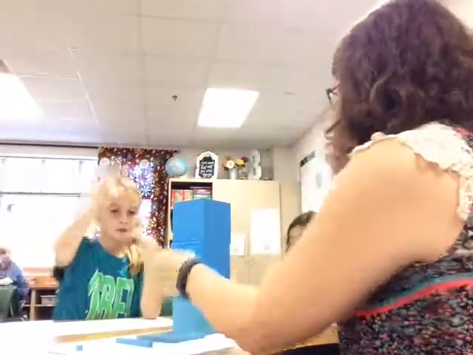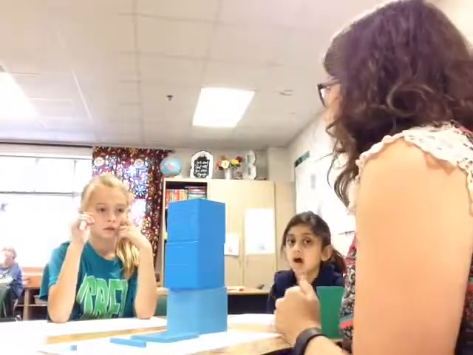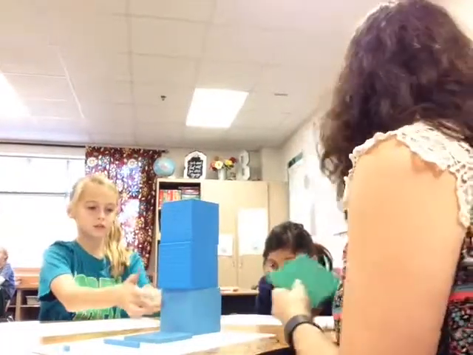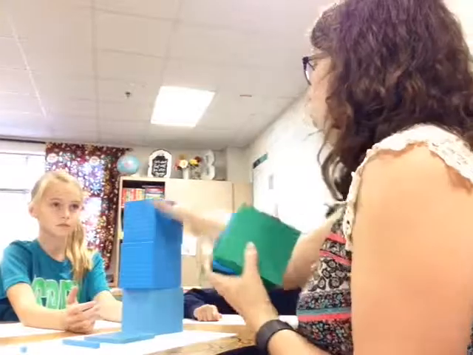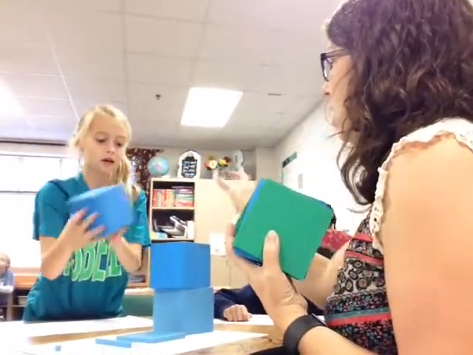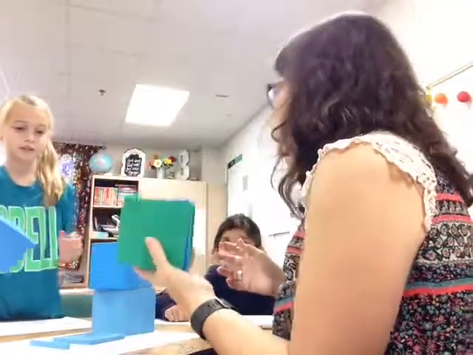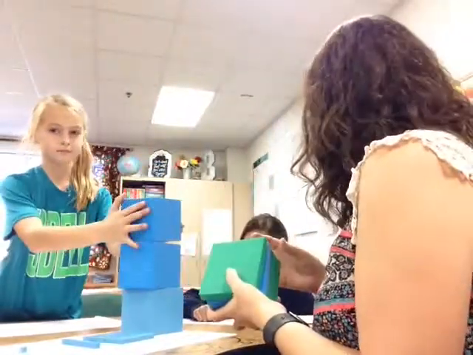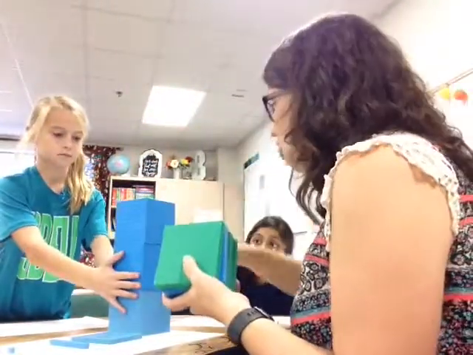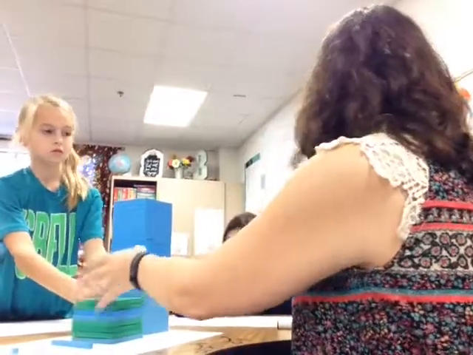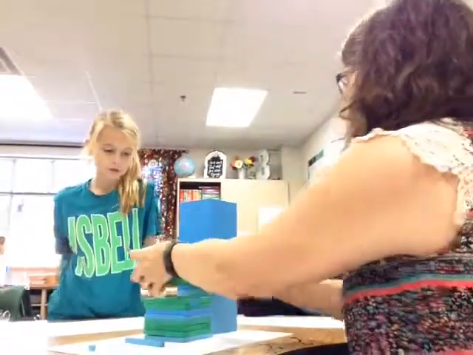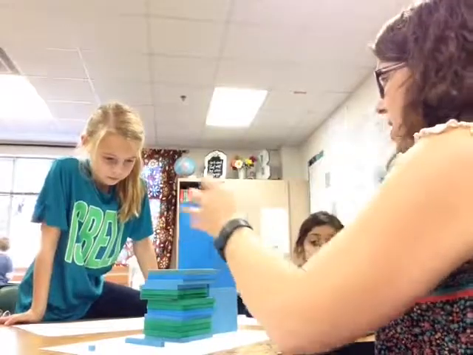No, let's try another. Conjecture is what we're doing. Each one is equal to 10, so 10 times 3 is 30. So I could count them out, and I could get 30 hundredths, right?